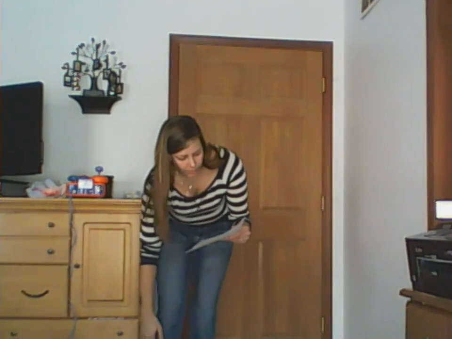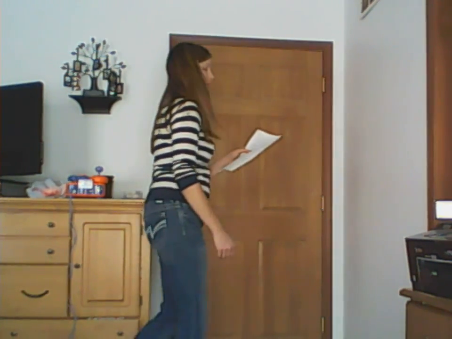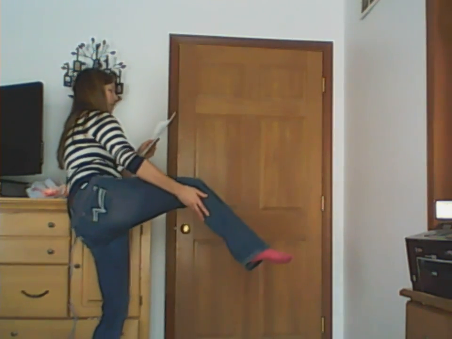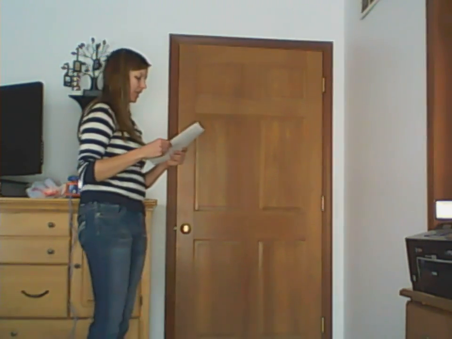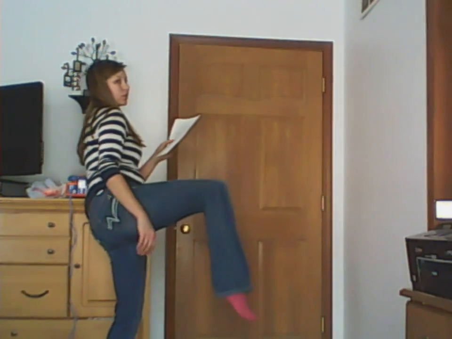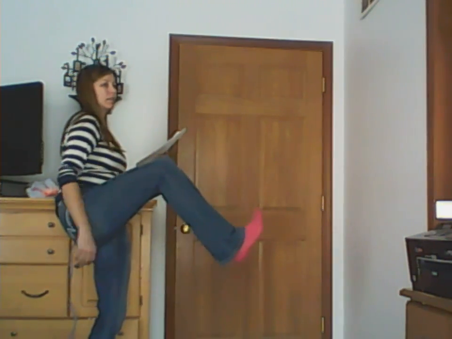Tibialis anterior is for ankle extension. Gastrocnemius is back here, and that's for ankle flexion. The soleus is under the gastrocnemius, and it's also for ankle flexion. The digit flexors are in the back of your lower leg, and they bend your toes downwards. And digit extensors are in the front, and they pull your toes up.